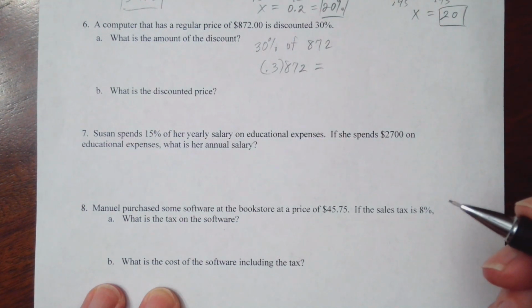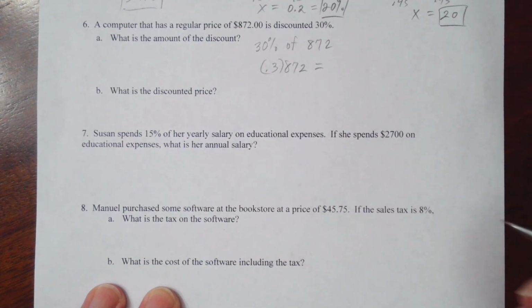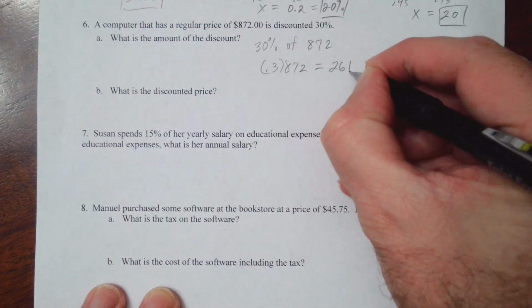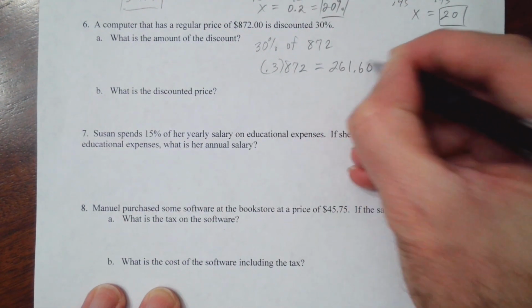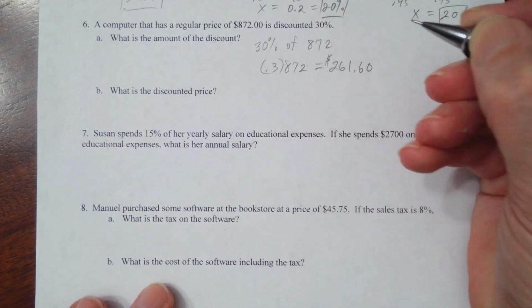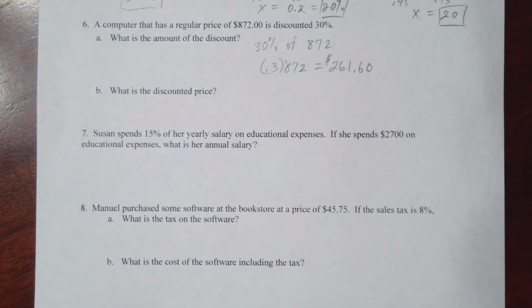And when we do that, let's see, that would be 261.60. So what is the discounted price?